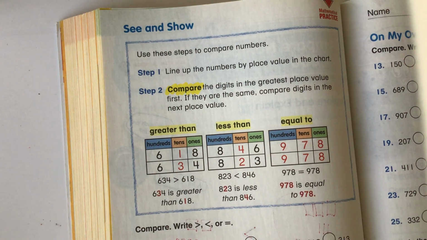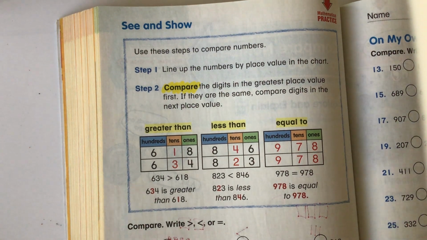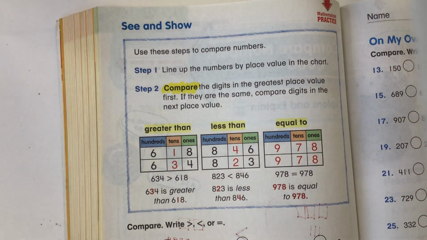Use these steps to compare numbers. Line the numbers up by place value in the chart. Step 2, compare the digits in the greatest place value first. If they're the same, compare digits in the next place value. So we'll see greater than, less than, equal to.